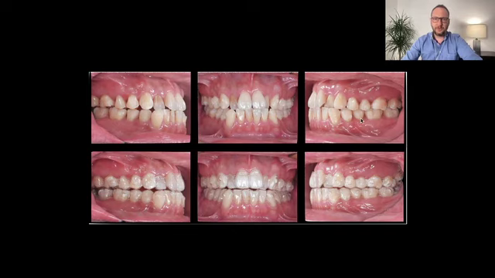And after bonding the attachment is the moment to insert the aligner number 2, okay?